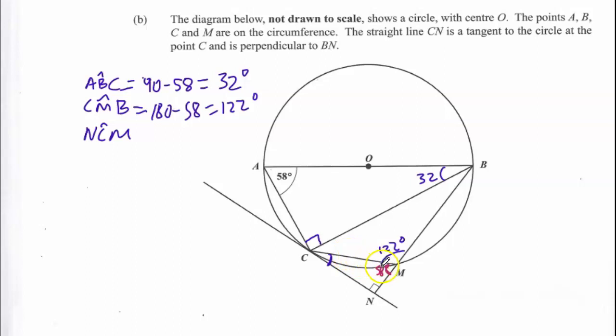And notice NCM is actually a right angle triangle. As you see, this is a right angle. So this is 90, this is 58. So this angle must complete the sum total for everything to come to 180 degrees, right? So the angle in the blue here and the angle 58 degrees, these two angles must add to give 90.